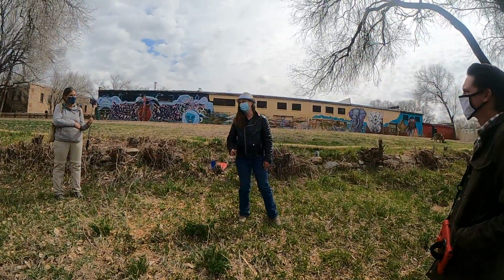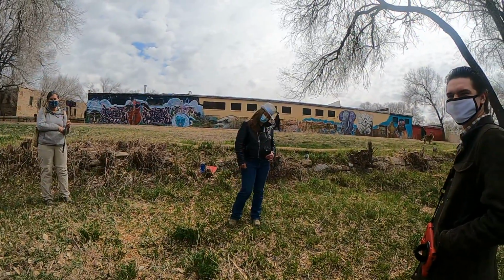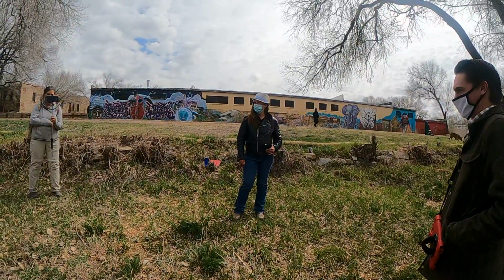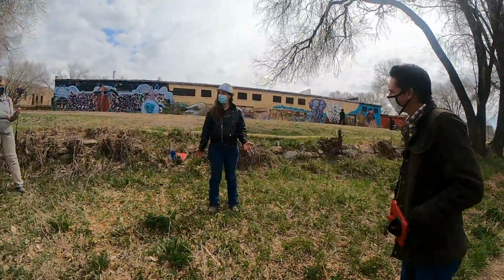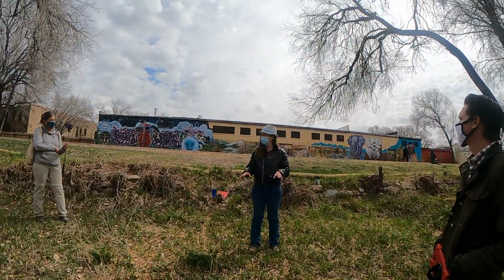Bare dirt, bare dirt. Although there's a lot of woody vegetation that we were tramping through earlier today. Very good. But so what's the story we're trying to track? We're trying to track the function of the river.